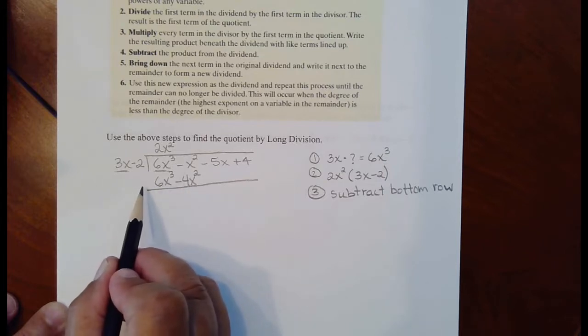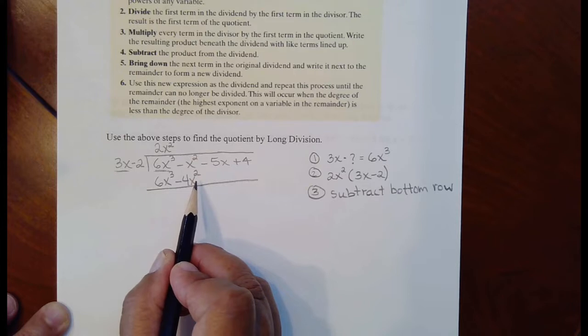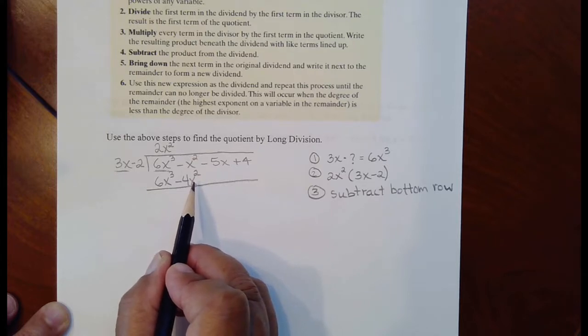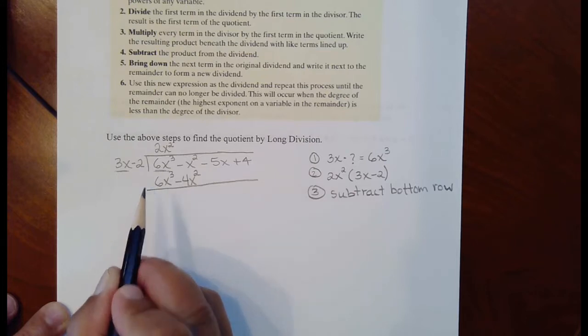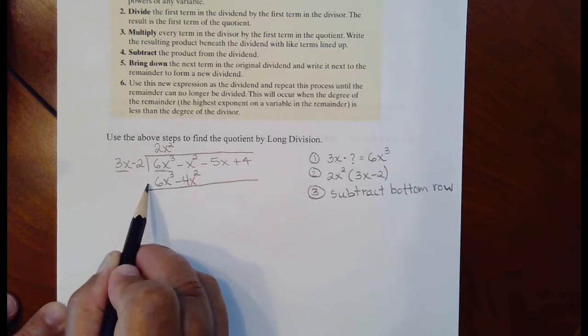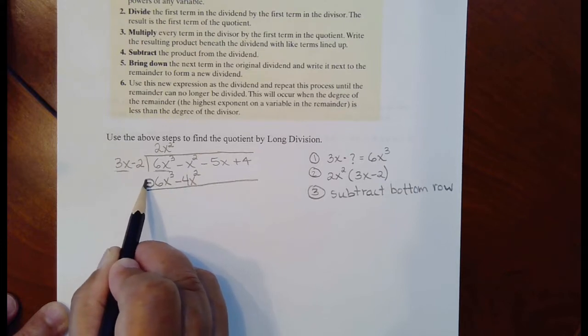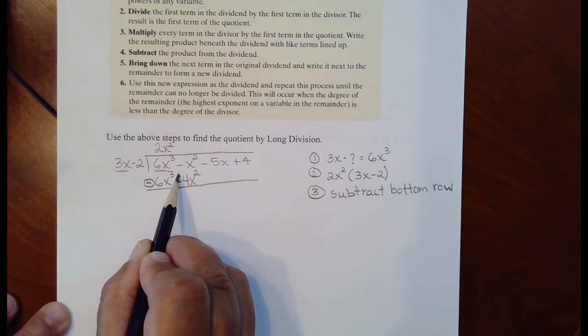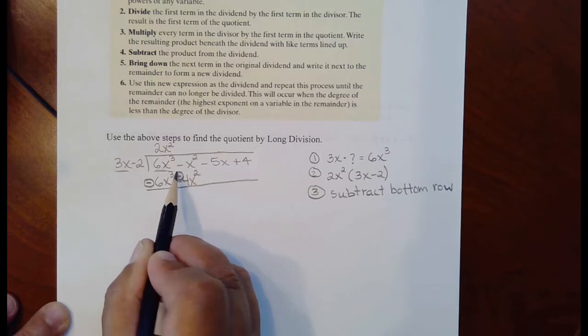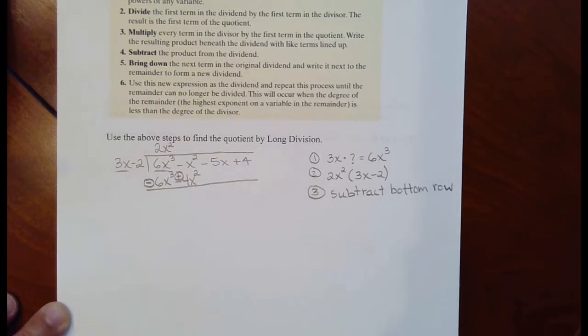That's what it means to subtract. I think you should circle your switched signs so that you pay attention to them. This 6x cubed is presently positive. If I switch it, it'll be negative. This is negative, the 4x squared, so I'll switch it to a positive. And it is those switched signs that you are going to use to add the bottom row to the top row.